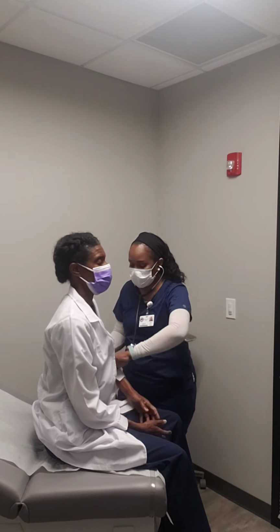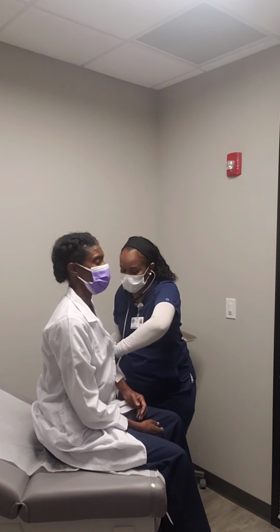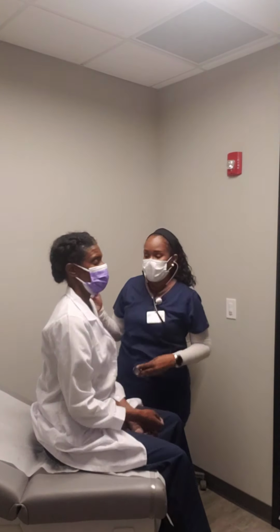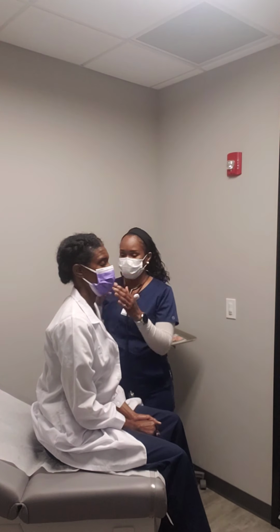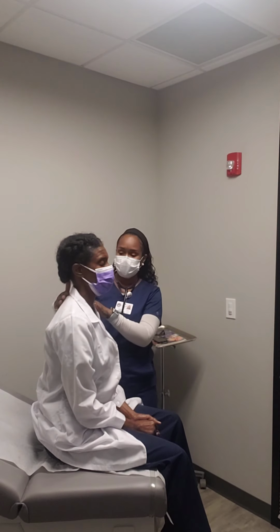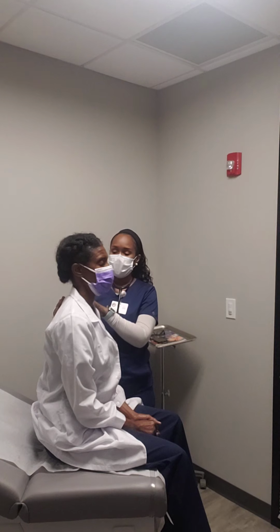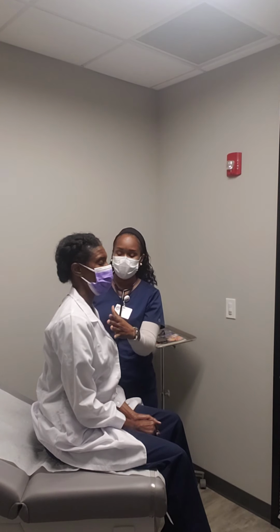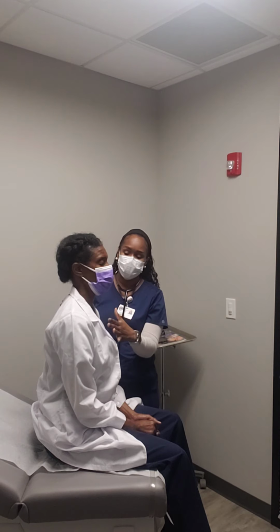I'm checking the lateral lungs on one side and the other side. Now I'm going to be moving toward the posterior portion, and I'm going to check her lungs. For the cardiac sounds, the S1 and S2 were heard.